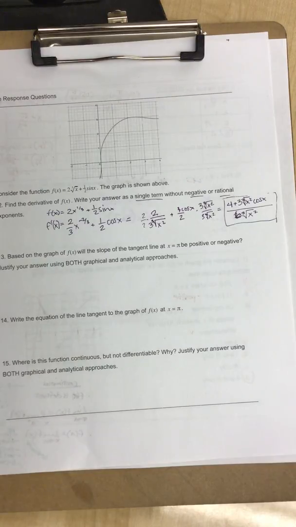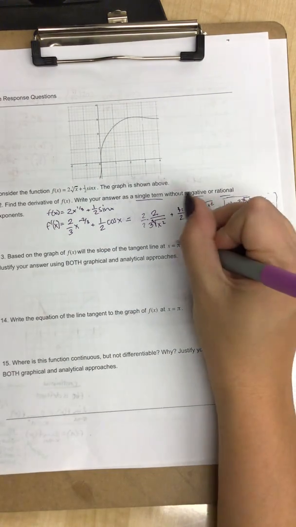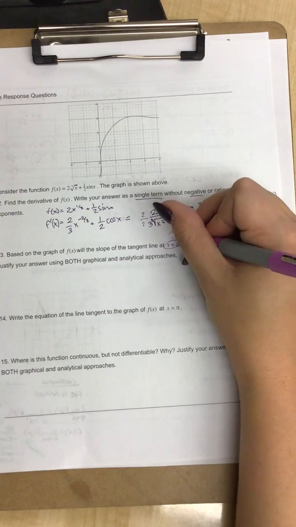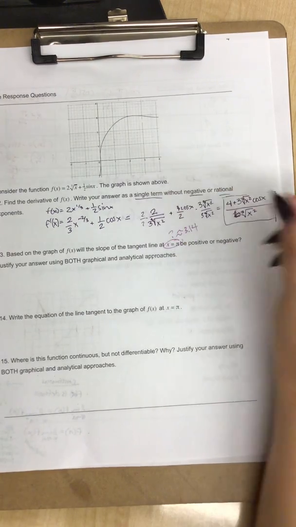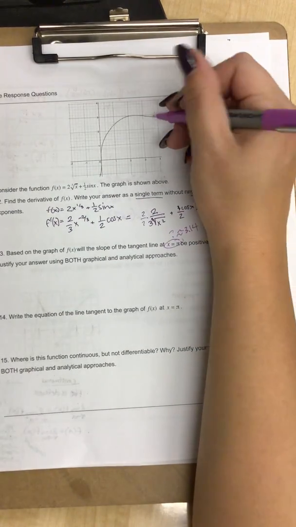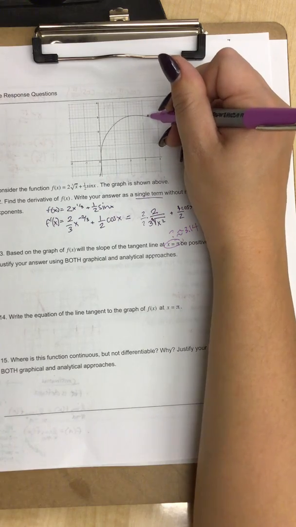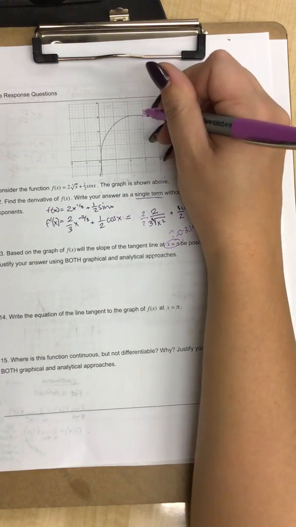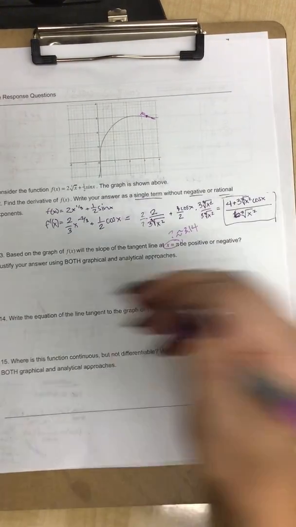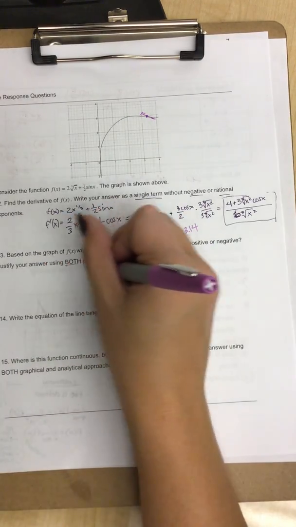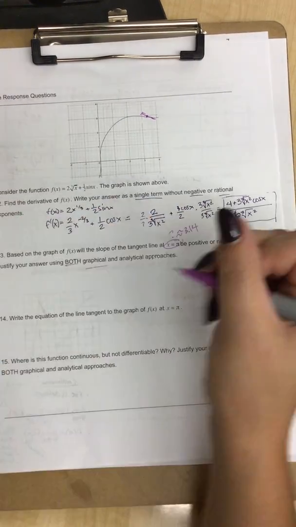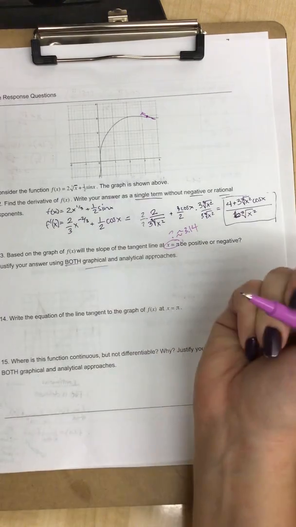All right. Based on the graph, will the slope of the tangent line at pi be positive or negative? What is pi? Pi is approximately 3.14. So you go to 3 and a little bit, and you're looking at this graph. I think it's negative using a graphical approach. I need both graphical and analytical.